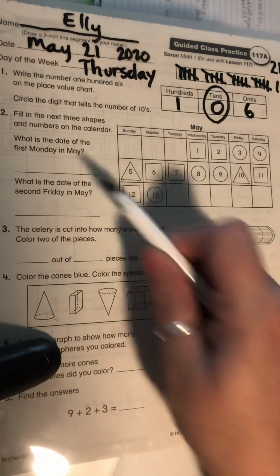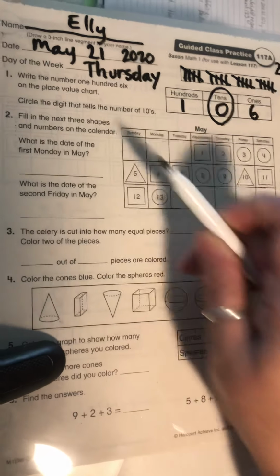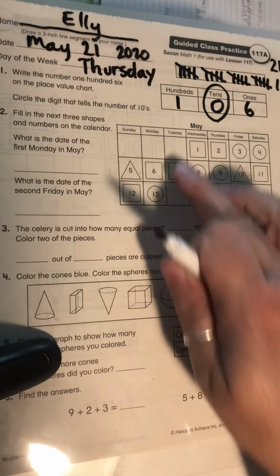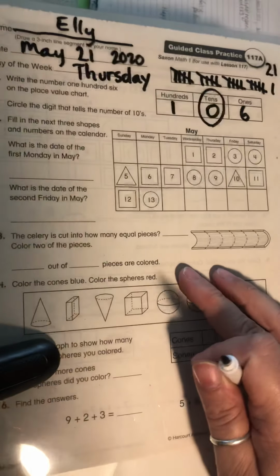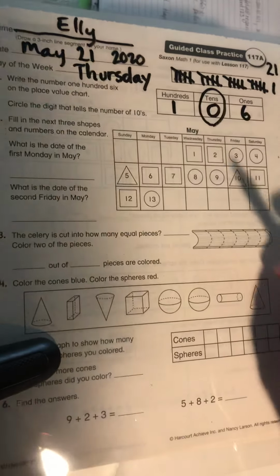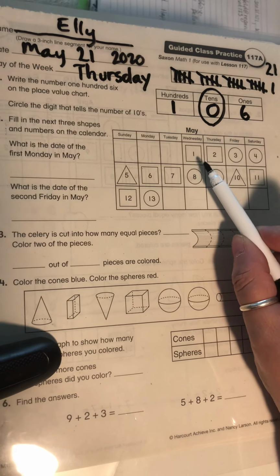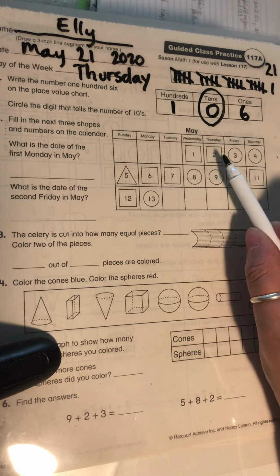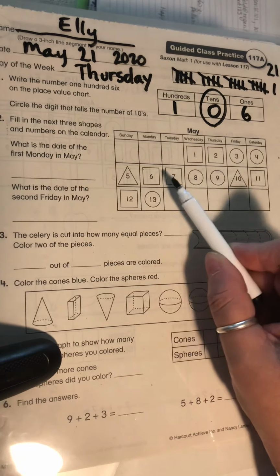So then it says, fill in the next 3 shapes and numbers on the calendar. So there's the May calendar. We're going to fill in the next 3 shapes and numbers on the calendar. So let's figure out what the shapes are going to be. So let's try and say them together. Square, square, circle, circle, triangle.